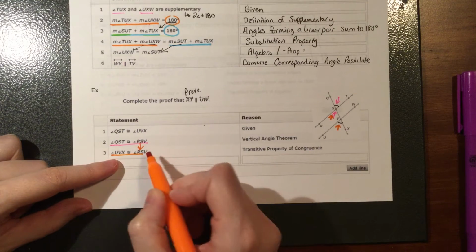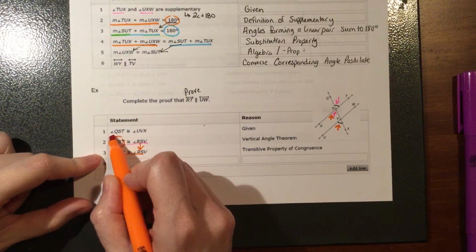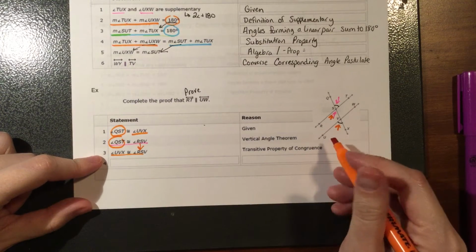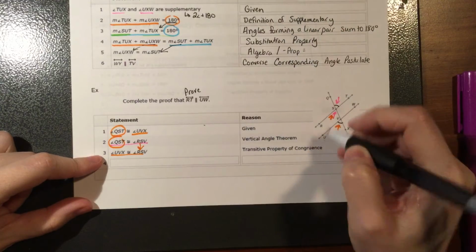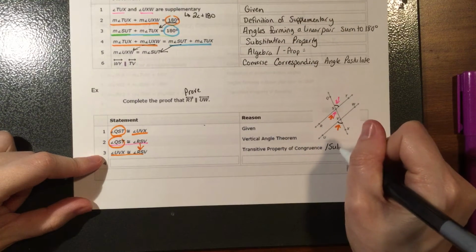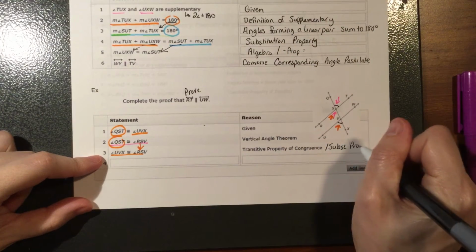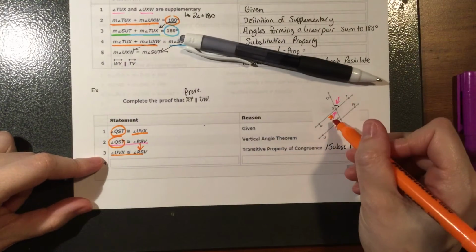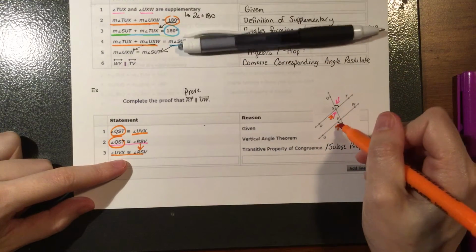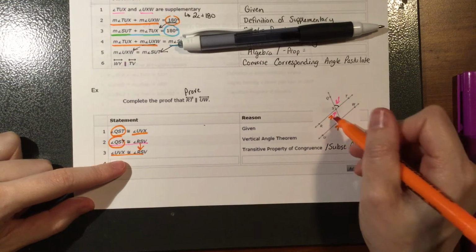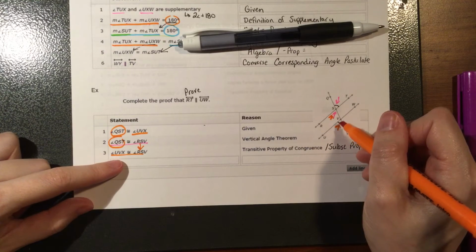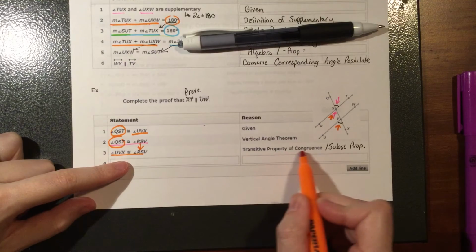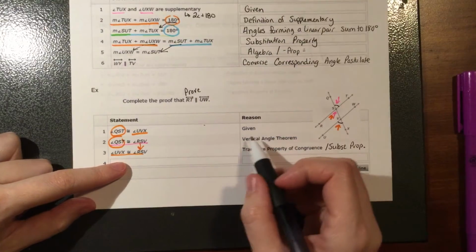So they kept the RSV, didn't keep the QST. Instead of a QST, they wrote UVX. So that's the transitive property of congruence, and if this were a drop-down box, it would also take substitution property. So here, now in this step, I've shown that two corresponding angles are congruent because this is UVX, it's RSV. Right here by the transitive property or substitution, we know for sure they're congruent.